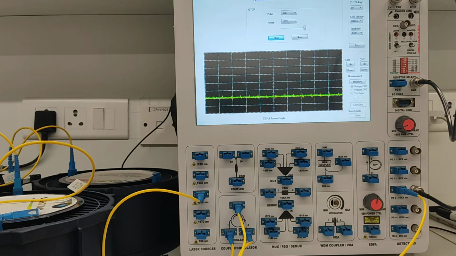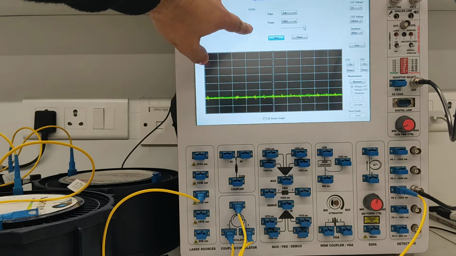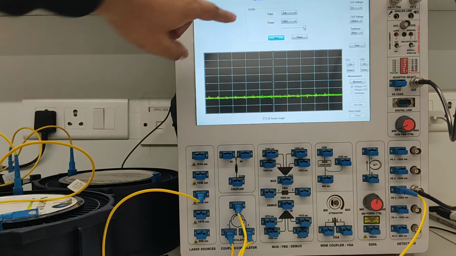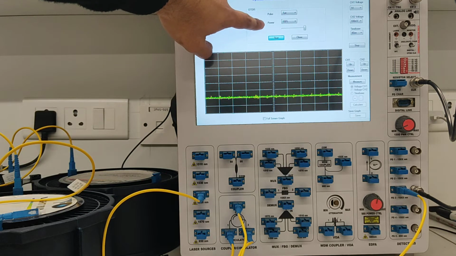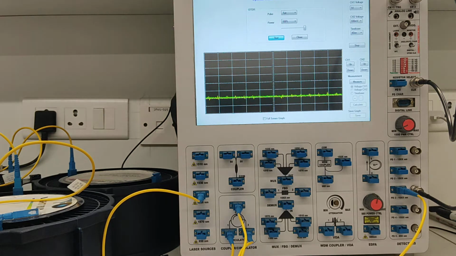If you look at this OTDR segment, the top row is called pulse. We can fix it to any value of our choice. I have fixed it to 1 microsecond, and the second knob gives you the power, which I kept at 100%. Whenever I click on start, we'll see both waveforms, the incident and the reflected.